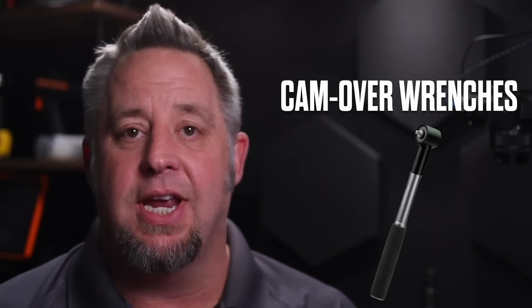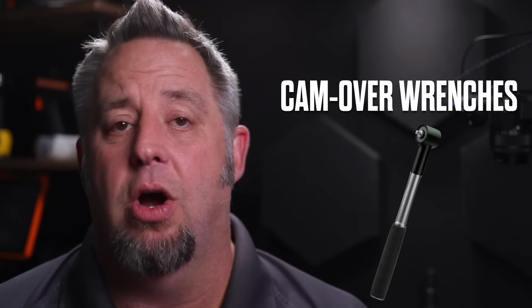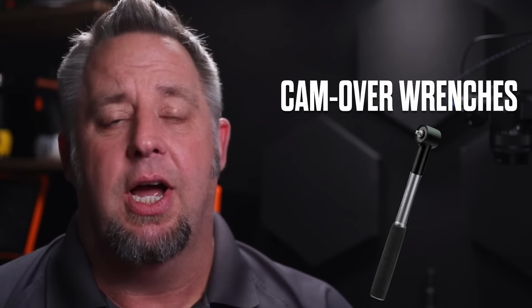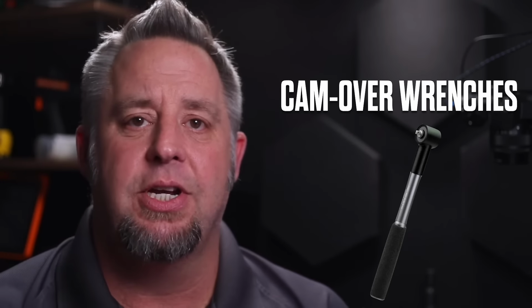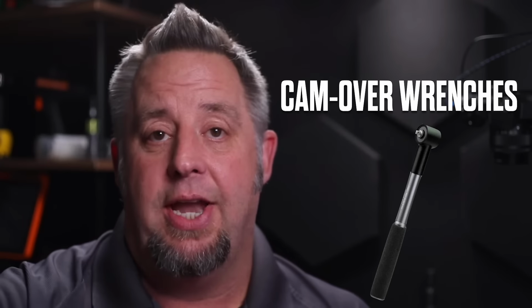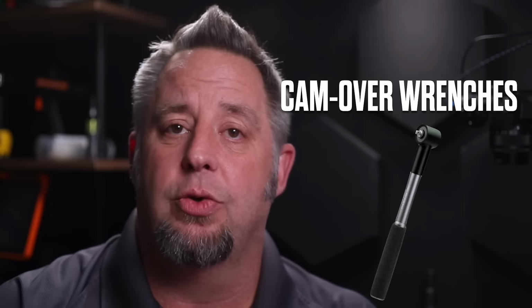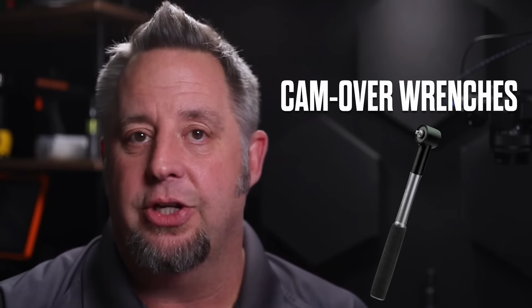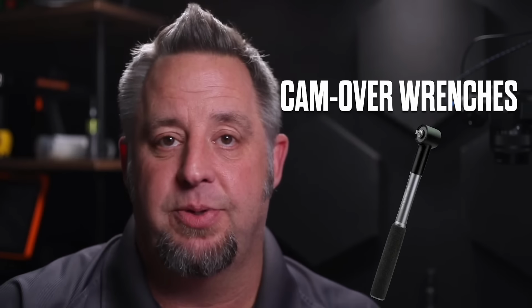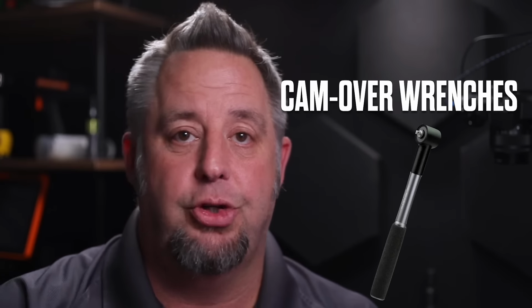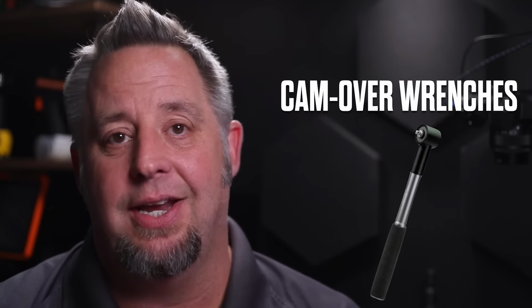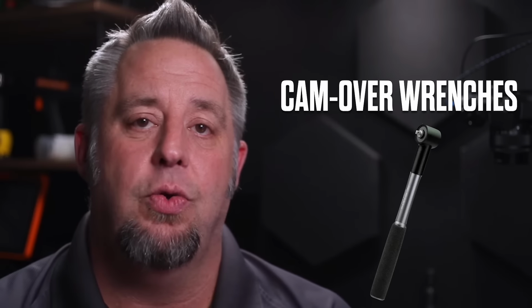Next is going to be the cam over style tool or the cam over wrench. And this is very similar to the screwdriver example that we looked at. This particular tool will allow the operator to actually go ahead and pull on the wrench. Once the wrench cams over, the torque value has been achieved, and the operator can come back and pull on that specific fastener as many times as they would like, and the wrench is not going to add any additional over torque to that assembly process.